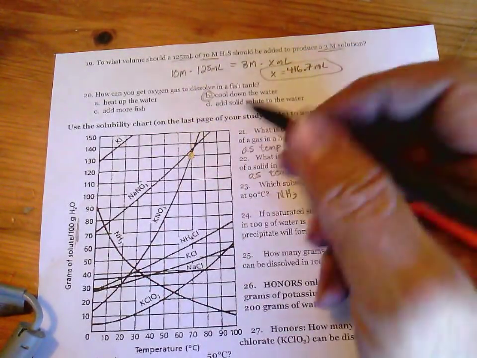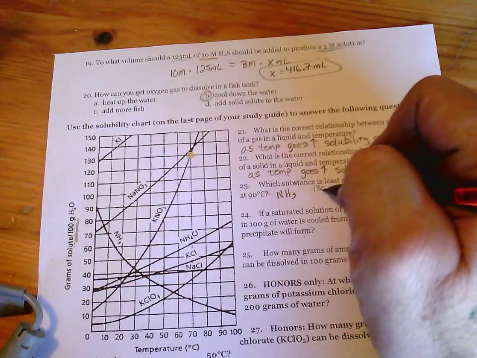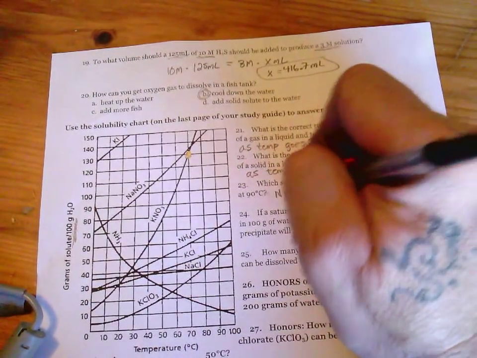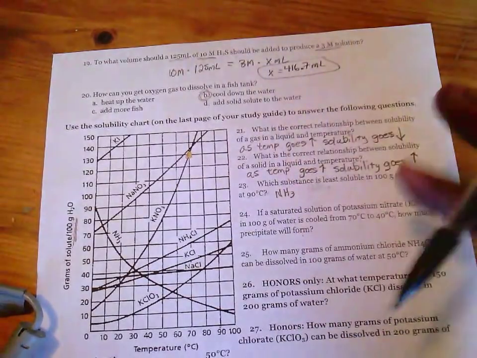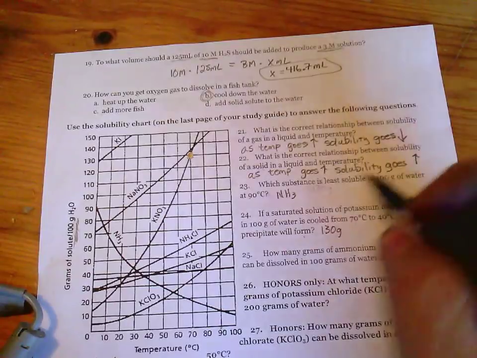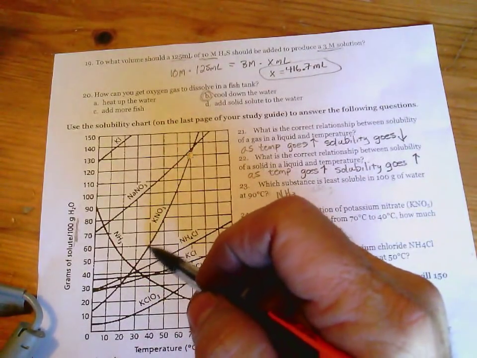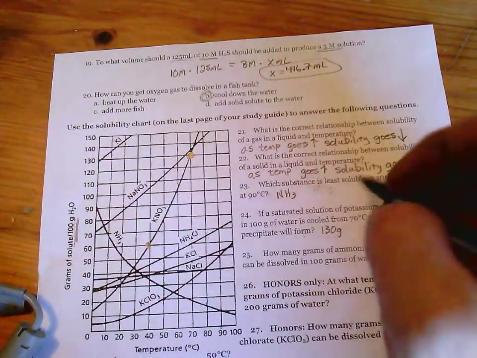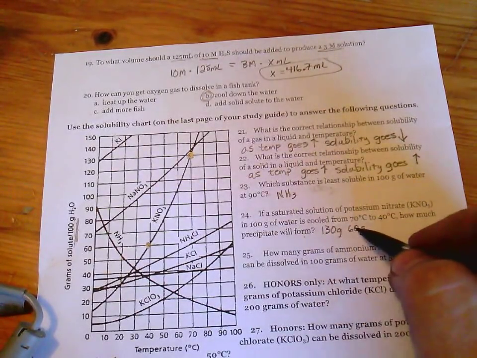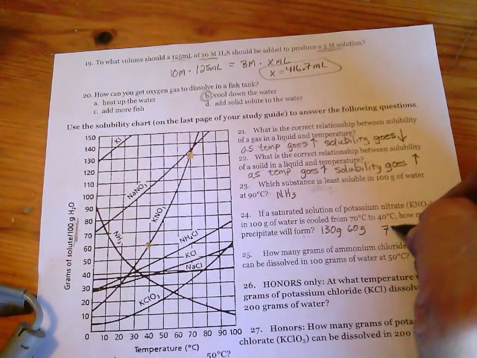And that's 130 grams. And then I'm cooling the water down. Oops, put that in the wrong place. Hate when that happens. 130 grams. And then I'm cooling the water down to 40 degrees. So at 40 degrees, I can only get 60 grams to stay in solution. So 130 minus 60 equals 70 grams.